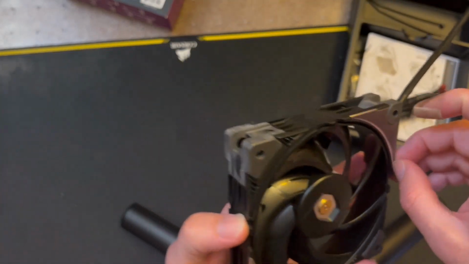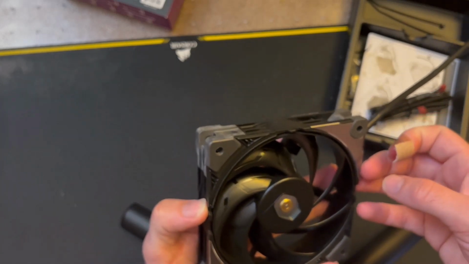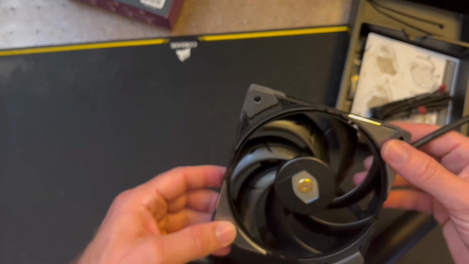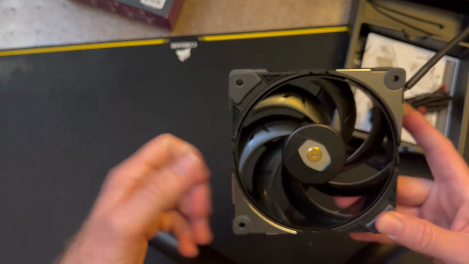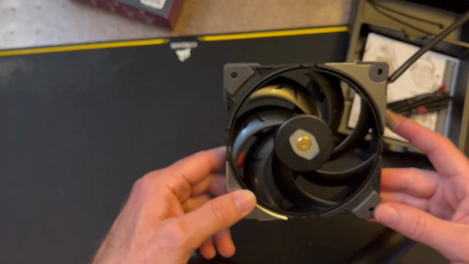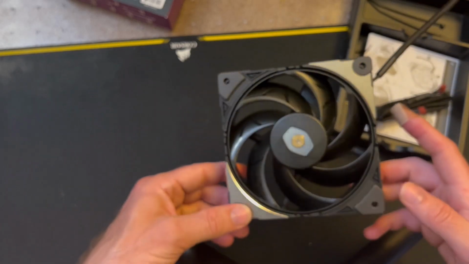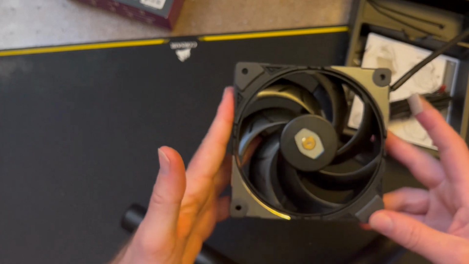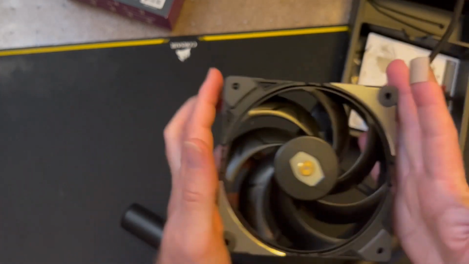When it arrived, one of them was actually completely off the fan, and I just sort of stuck it back on, and it's stayed on since then. But just as a side note, Cooler Master, if you watch my video, you may want some better adhesive. The rubber pads are sufficient.